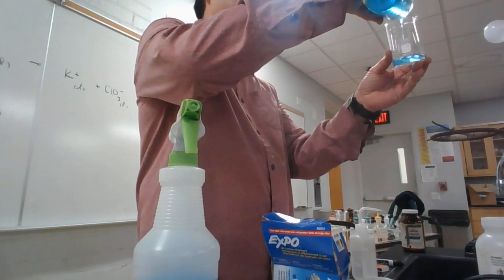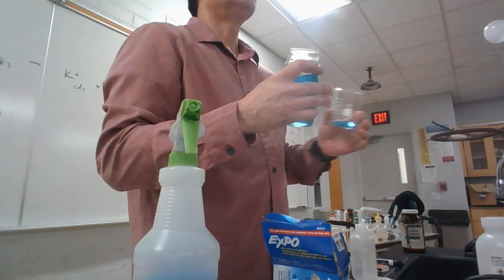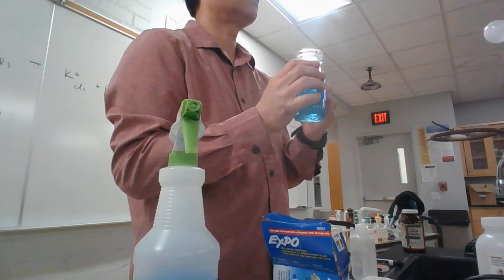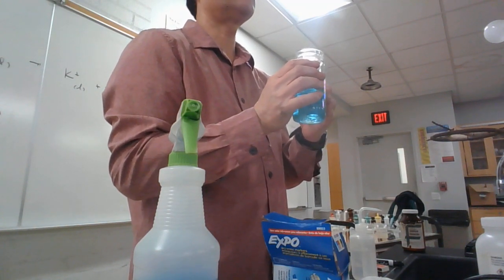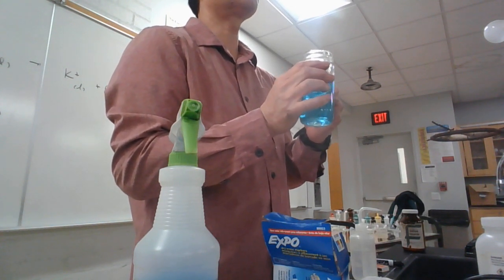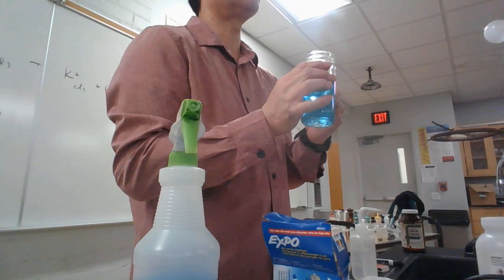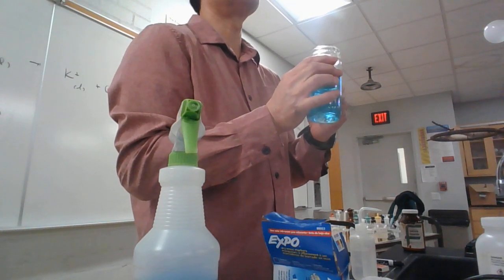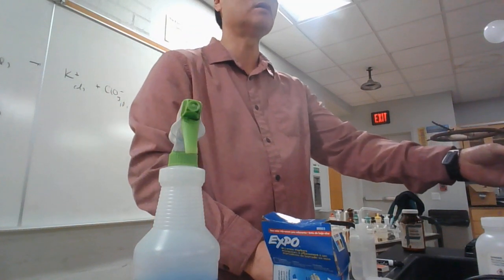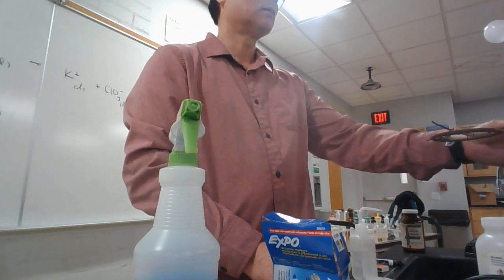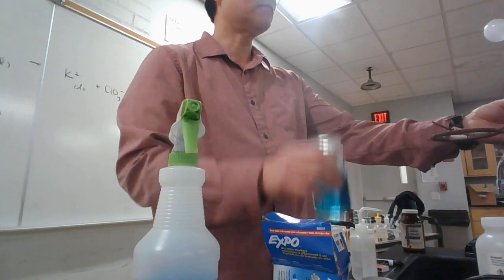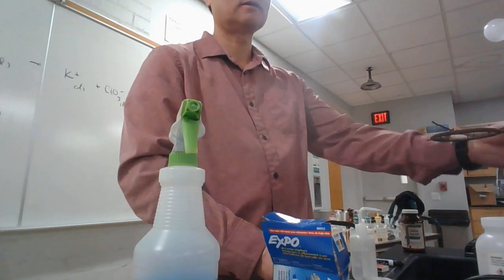Do you think it's going to conduct? Yeah. Okay, sulfates are all soluble except for which ones? Silver, lead, mercury, calcium, strontium, barium. Two mercuries because mercury 1 and mercury 2 are insoluble as sulfates. But copper, everything else is soluble.